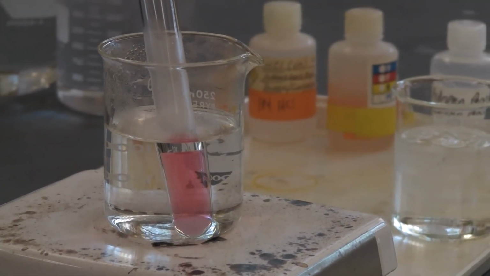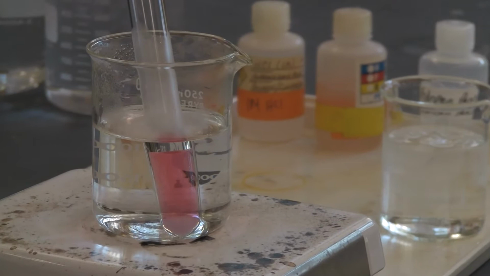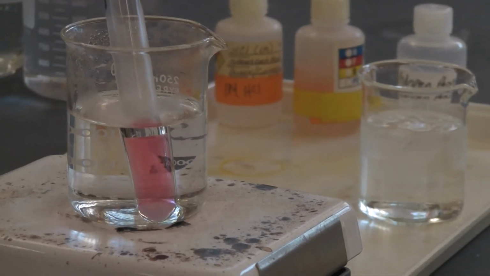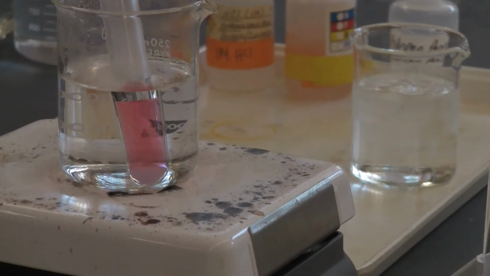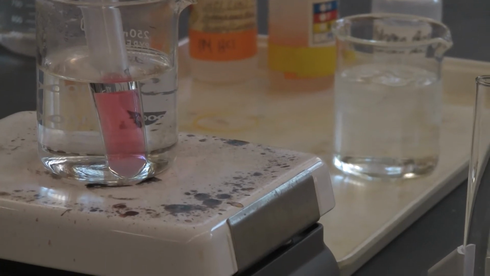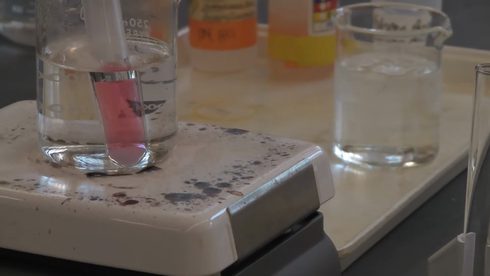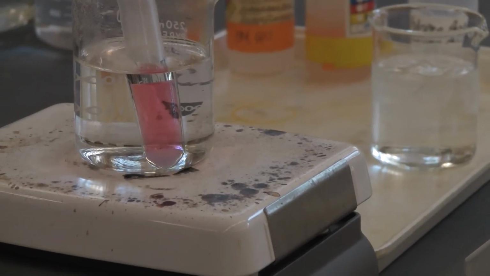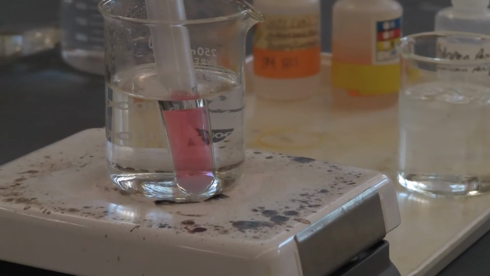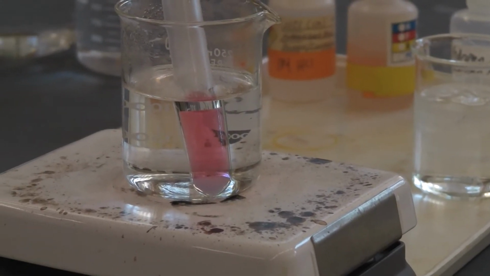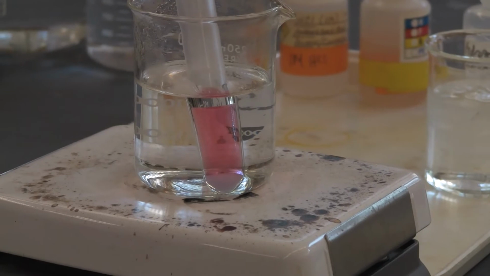So this part of the equilibrium test is to test the temperature factor. Is the reaction endothermic or is the reaction exothermic? Then your heat will be either a reactant or a product.